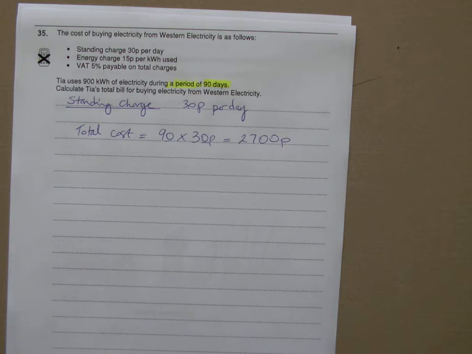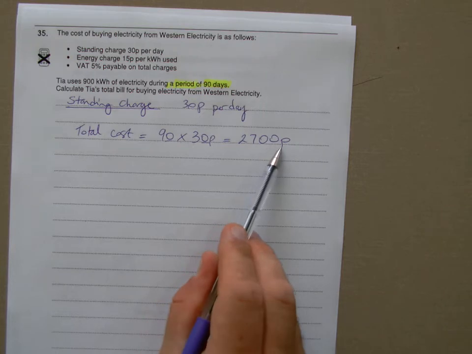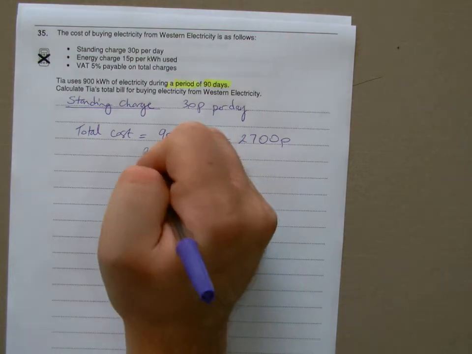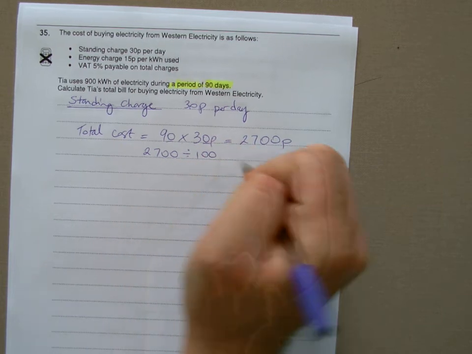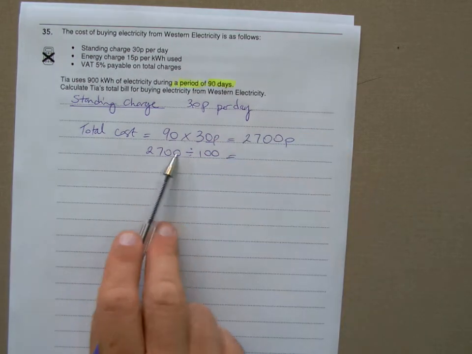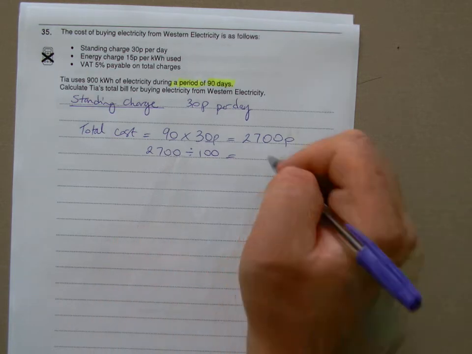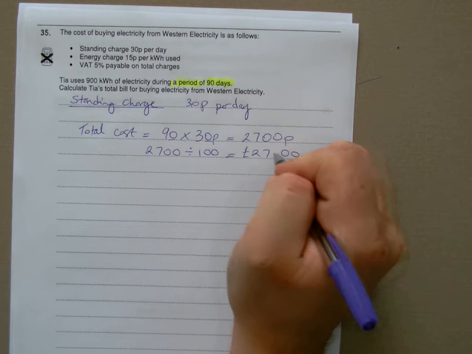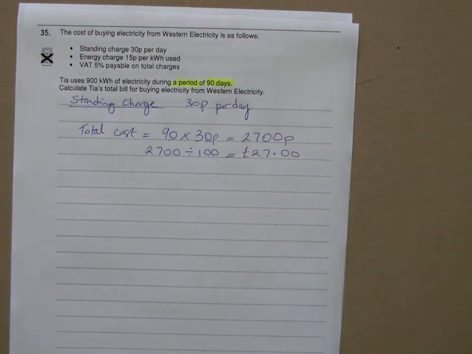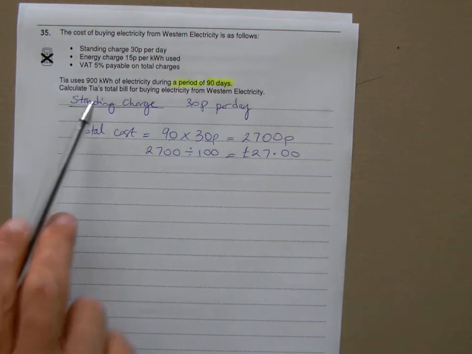Now, ideally, we want to change this into pounds, don't we? That's what we often charge. So to change pennies into pounds, we need to divide by 100. Because of course there are 100 pennies in a pound, and if I divide by 100, 2 zeros will disappear, won't it? So this will actually become 27, or 27 pounds. Fantastic. So that's the total charge for the standing charge.